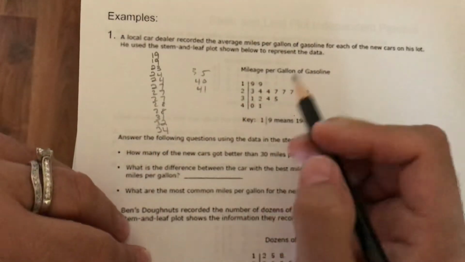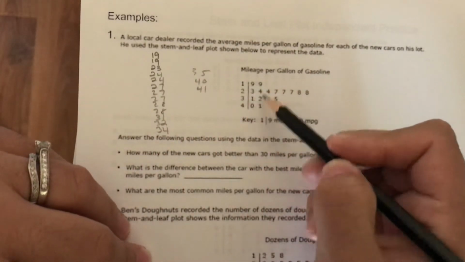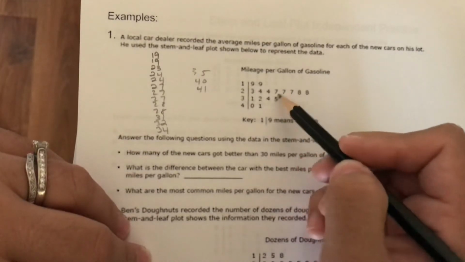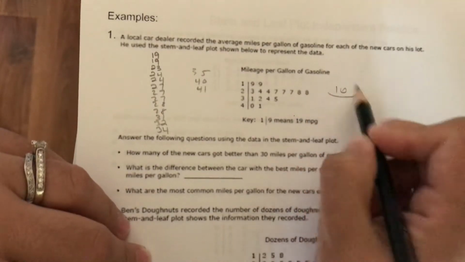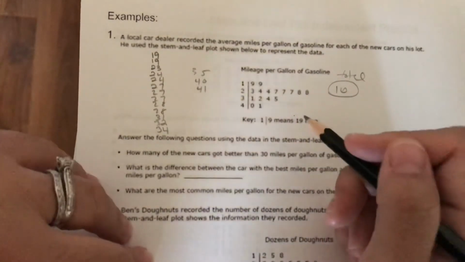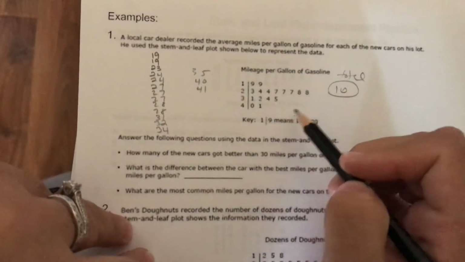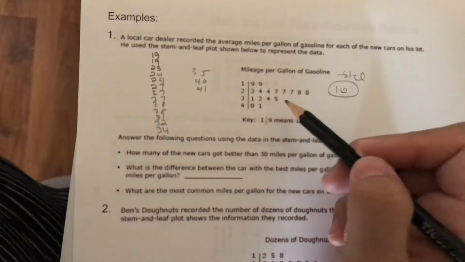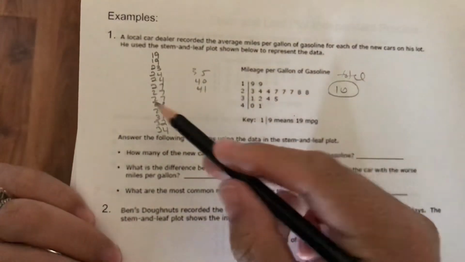So just like that. Or you can count 1, 2, 3, 4, 5, 6, 7, 8, 9, 10, 11, 12, 13, 14, 15. There's 16 total leaves. It's basically up to you. I would probably just keep the stem and leaf plot the way it is, but it's entirely up to you how you want to do your data.